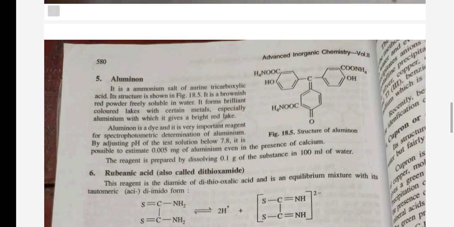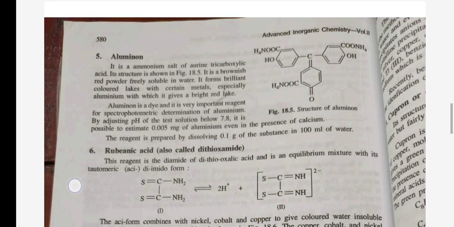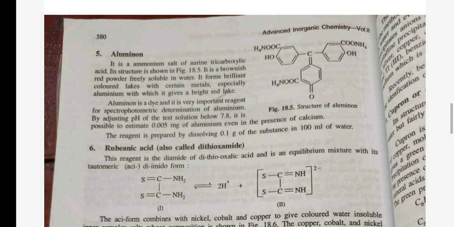Aluminon is a dye and it is a very important reagent for spectrophotometric determination of aluminium. By adjusting pH of the test solution below 7.8, it is possible to estimate 0.005 mg of aluminium even in the presence of calcium. The reagent is prepared by dissolving 0.1 gram of the substance in 100 ml of water.